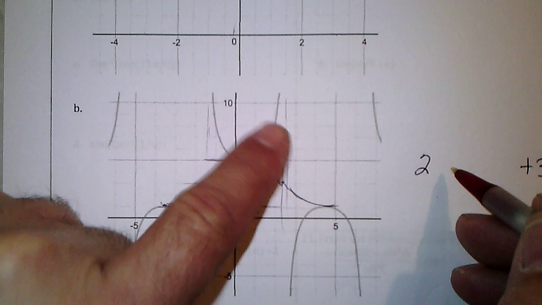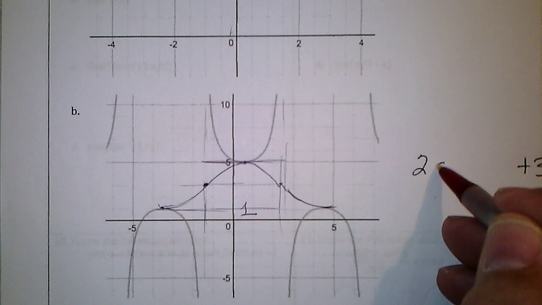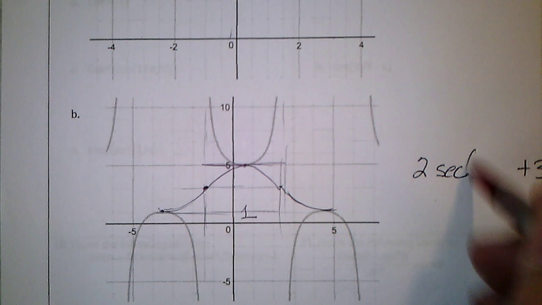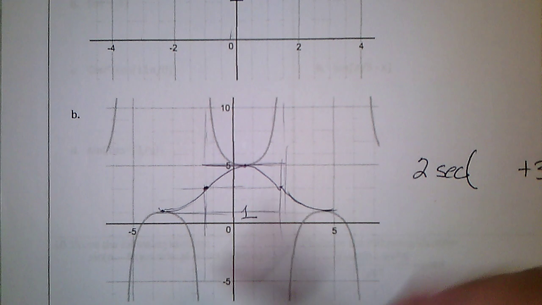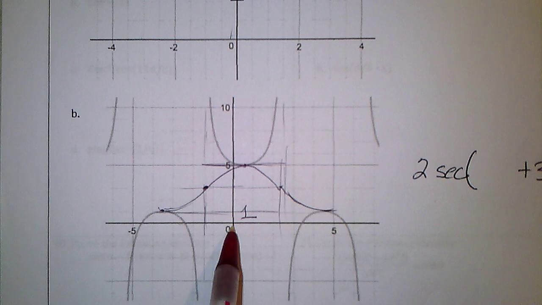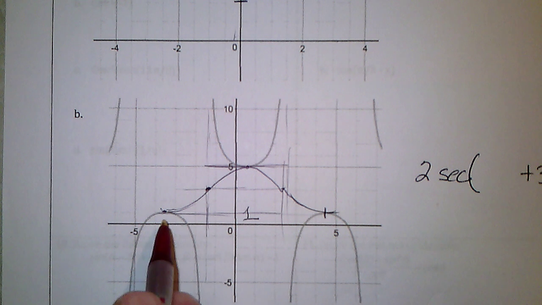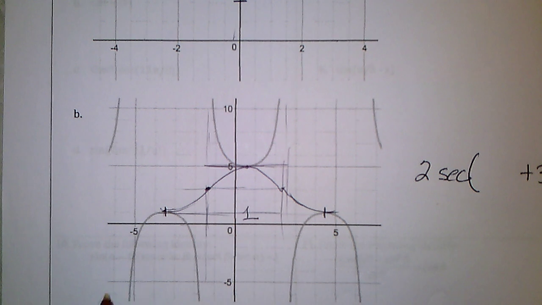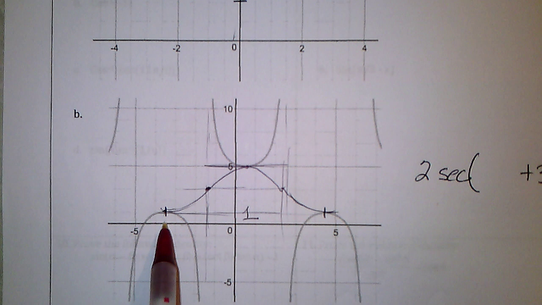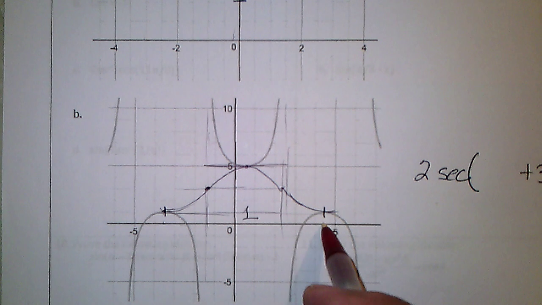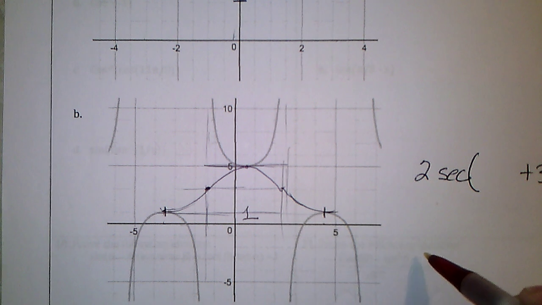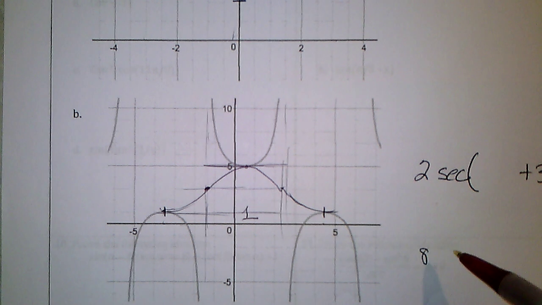So this curve would be the reciprocal of cosine, secant. And it looks like the period goes from there, which is 4.5, and over here is 3, minus 3.5 to 4.5. That's a period of 8.